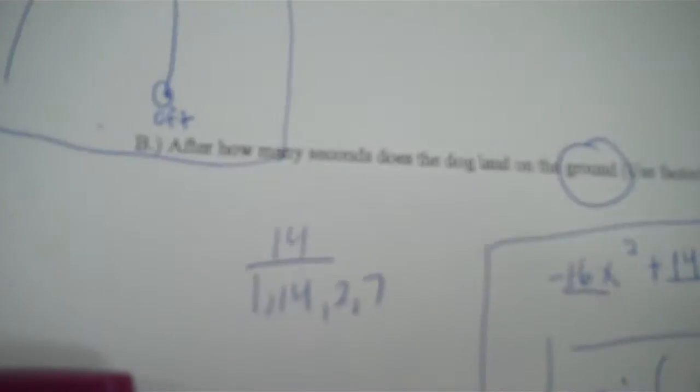Let's take 14. 14 divided by 1 is 14. 14 divided by 2 is 7. 14 divided by 3 doesn't work, 4 doesn't work, 5 doesn't work, 6 doesn't work, and 7, I'm back to 7.